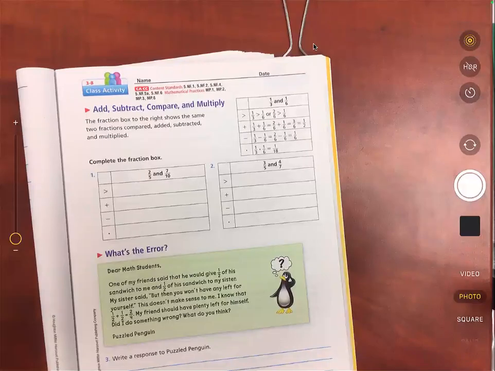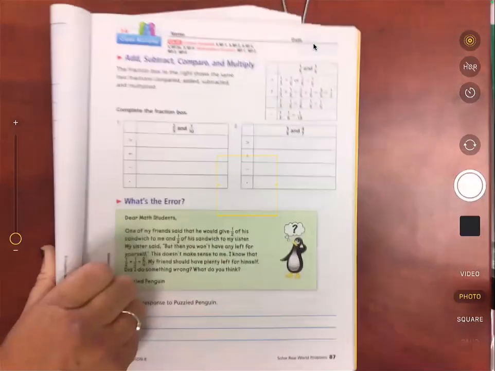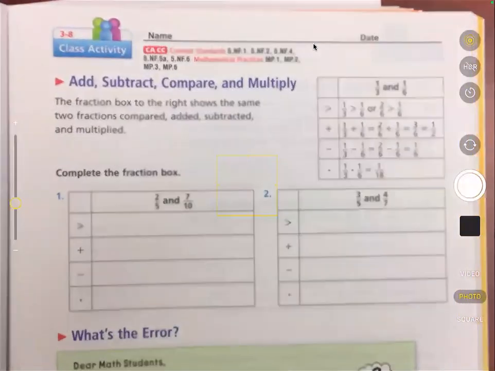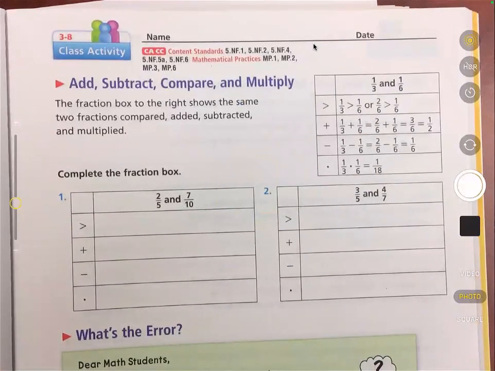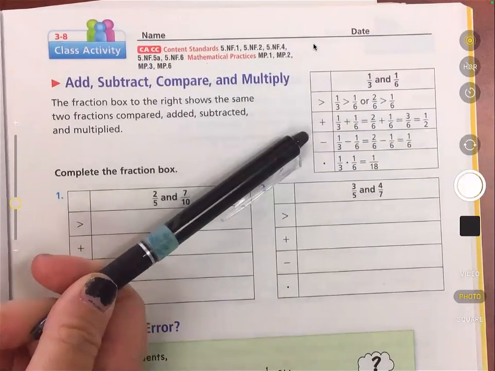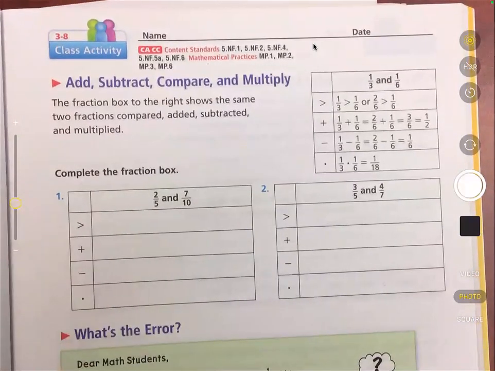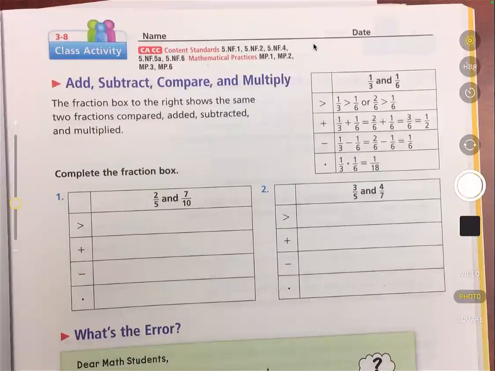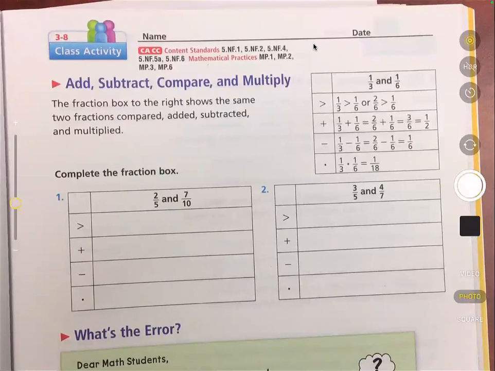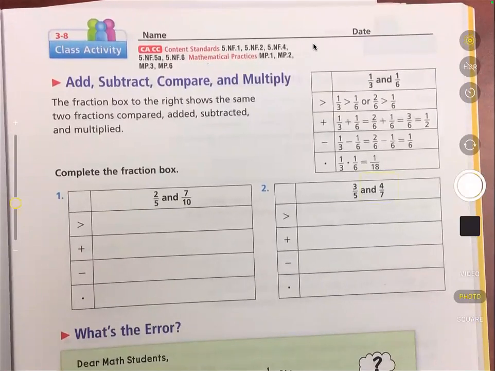Here we go. For math today, we are on lesson 3.8 in our student activity book. We're going to start off looking at the comparisons and the differences in the answers that we get when we compare two fractions versus adding them, subtracting them, and multiplying them. Those are the four skills that we've learned so far with fractions. It's really important that you remember how to do each one of them and the differences within them.